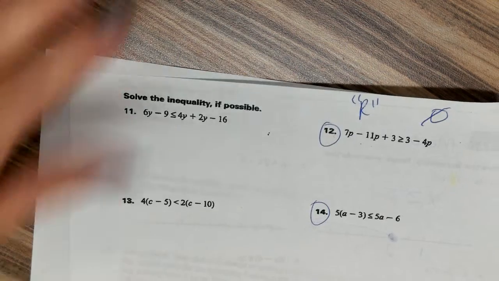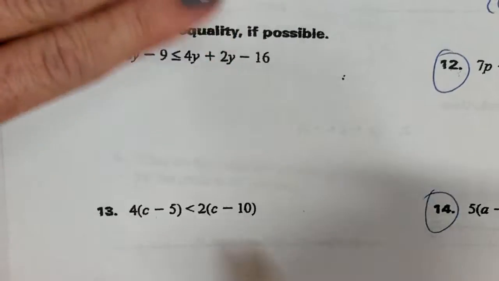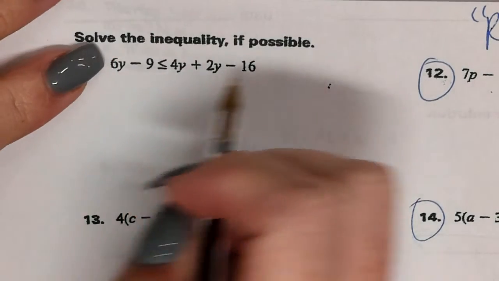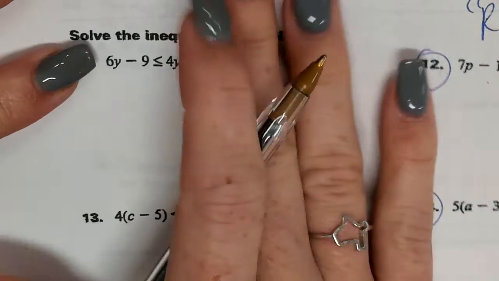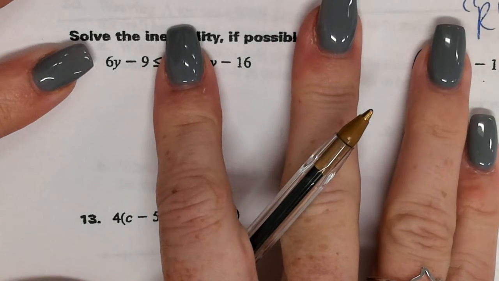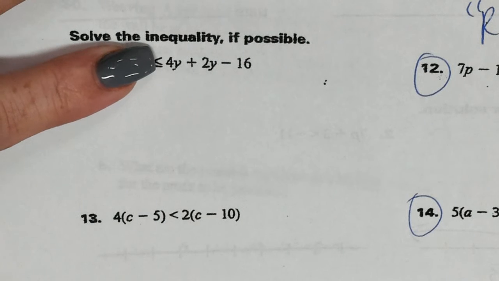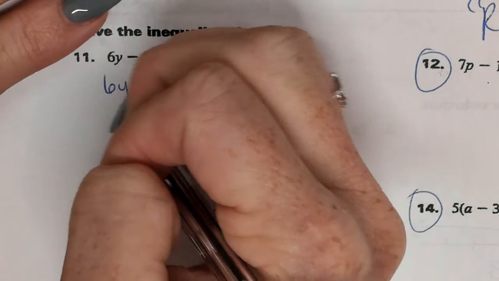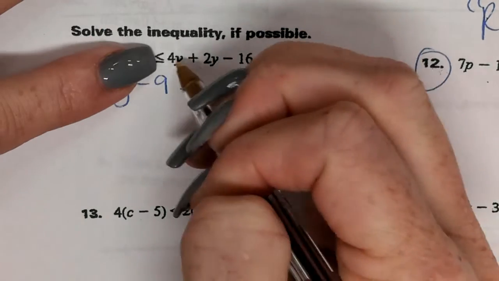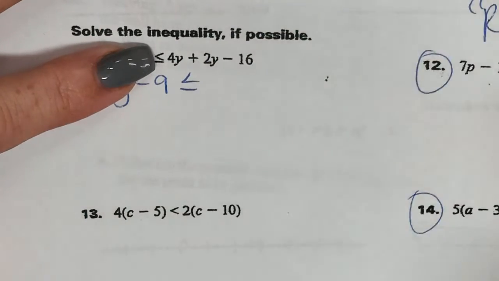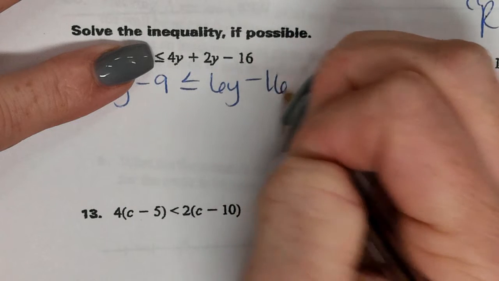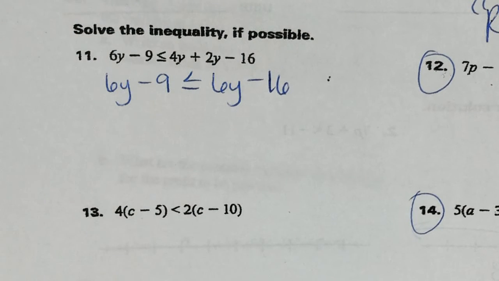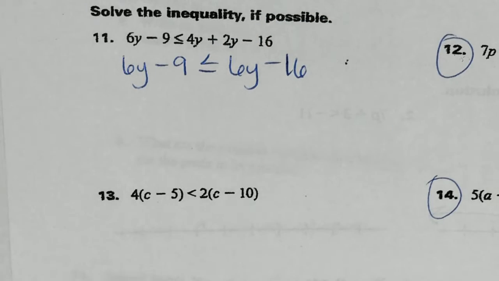So let's do number 11. All right. Are there parentheses that need to be dealt with? No. Are there like terms on the left? Are there like terms on the right? I don't even have everybody paying attention. So I have 6y minus 9 is less than or equal to, what's 4y plus 2y? 6y. Minus 16. So right there I know that the answer is going to be no solution or all real numbers because the slopes are the same. Okay, but I have to solve it.